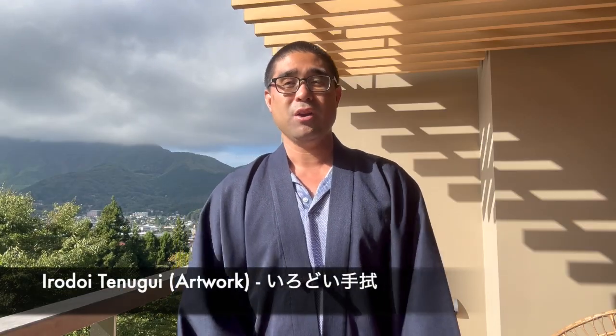In the next hour or so, my grandma and I will join the Irodori Tenugui, which is a form of pastel painting on the canvas. This place is unique for artist drawing and artist coloring on the canvas. So more to come there. But in the meantime, I'm going to enjoy the hot springs bath for a little bit and then join for the class. And then followed by another course dinner today. Stay tuned.